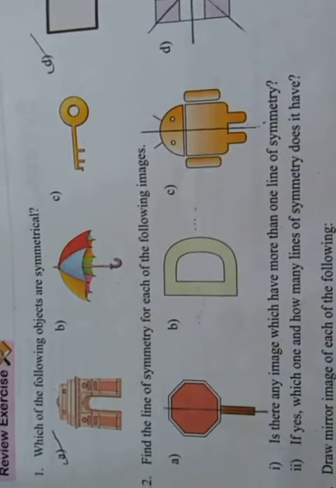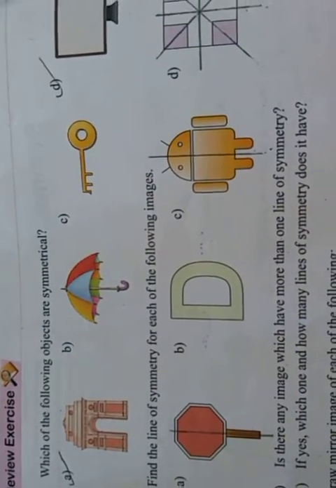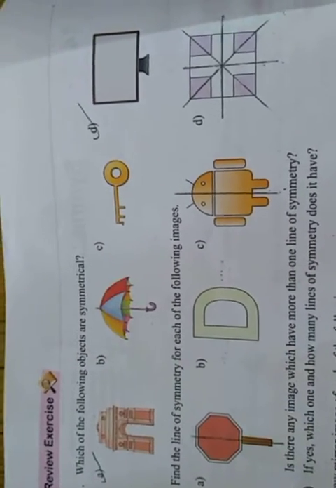Then the first part of the question: is there any image which has more than one line of symmetry? Yes, there is image D, which has more than one line of symmetry. Then if yes, which one and how many lines of symmetry does it have? Figure D has four lines of symmetry.